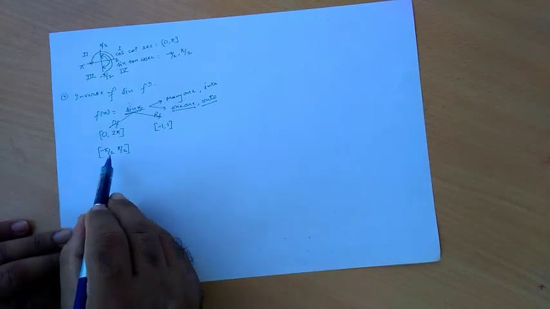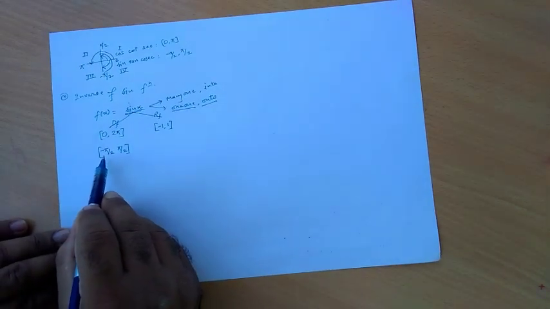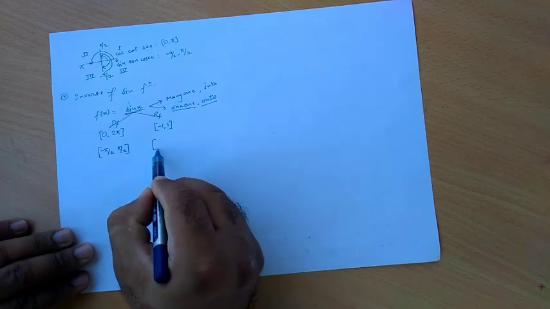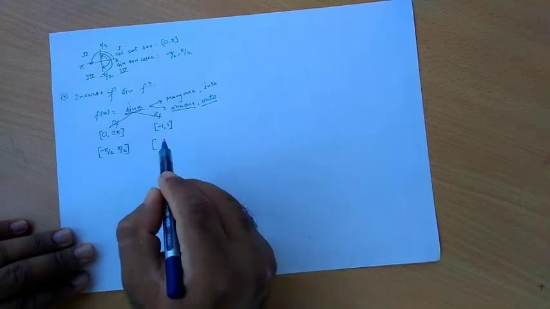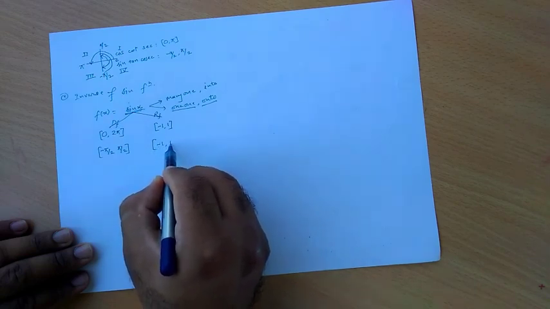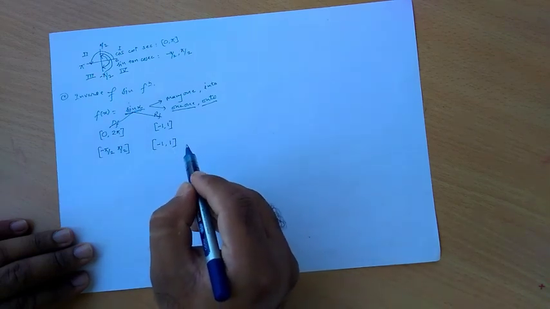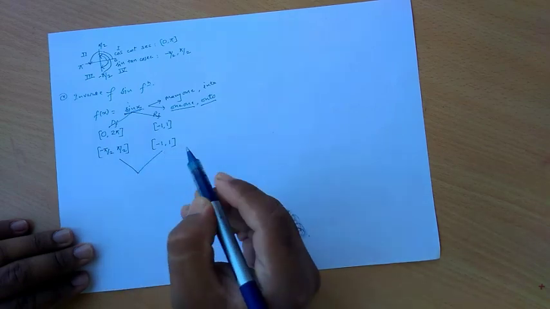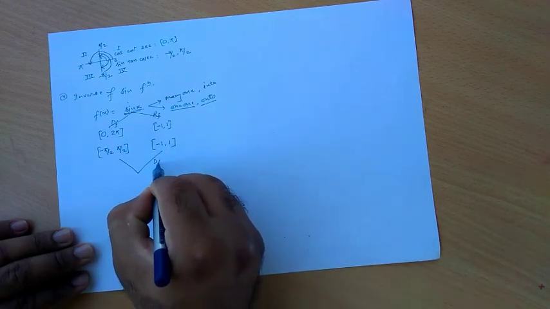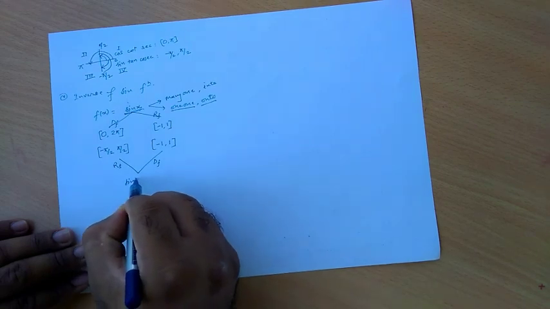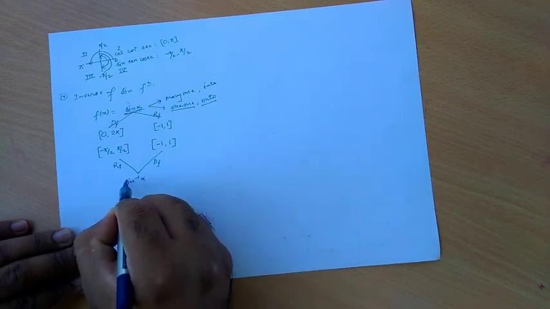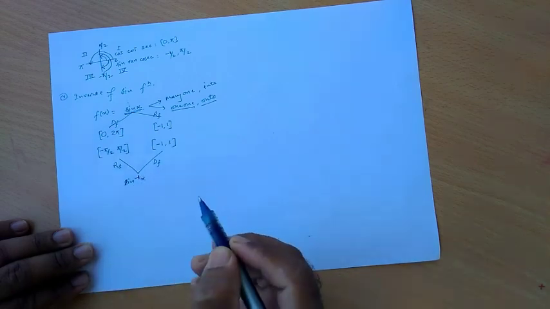So basically we are taking from here to here, and in the domain and range, minus 1 to 1 and minus pi by 2 to pi by 2 will work as the domain and range for sine inverse x. This is sine inverse x.